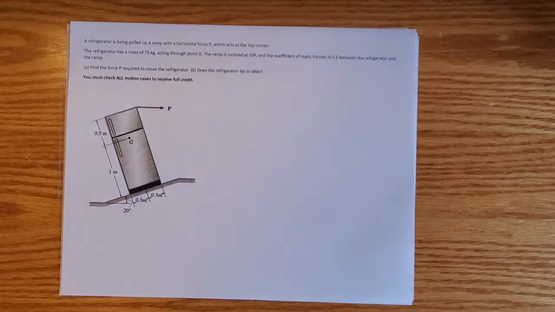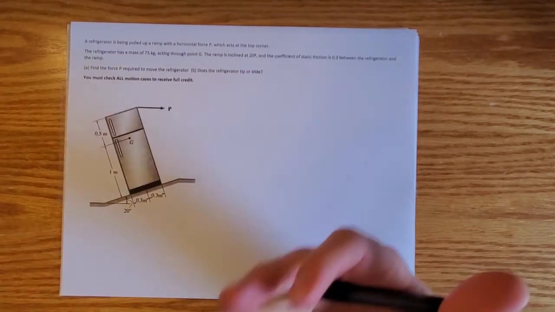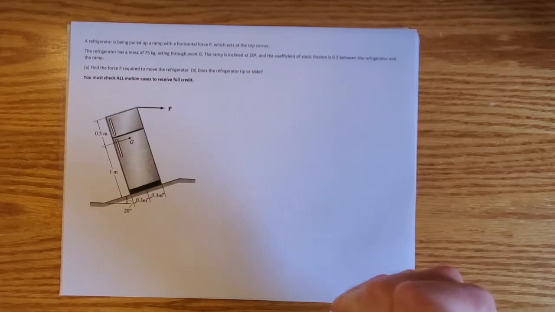Okay, everyone, now what we're going to do is look at another friction tipping problem where we've got just a little bit more complexity involved. But as you'll see, the steps that we follow to solve this problem are pretty much the same exact steps that we took just a moment ago to solve the last problem.